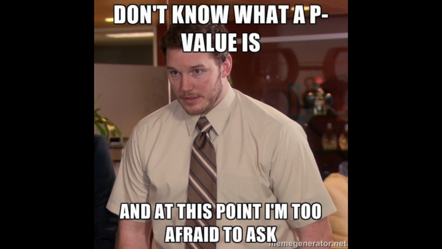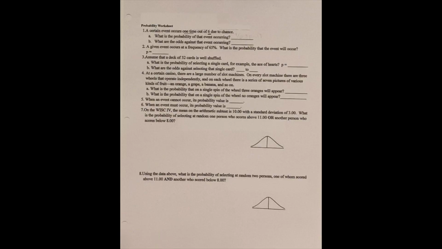Okay, so let's do the probability worksheet tutorial. I'll go ahead and grab that off Canvas if you haven't yet, and we'll do it together. Okay, this is the probability worksheet.